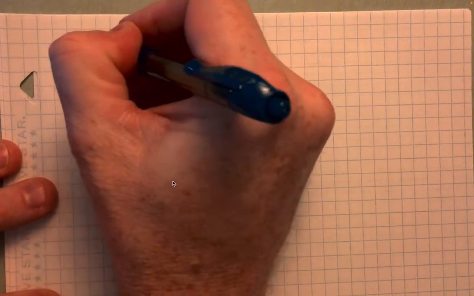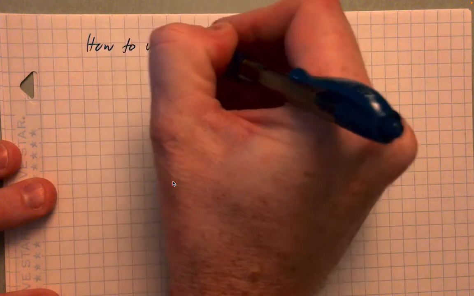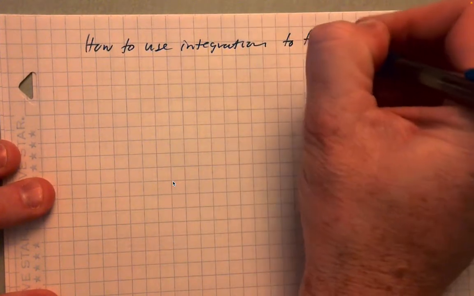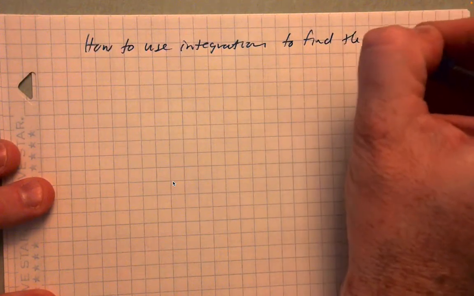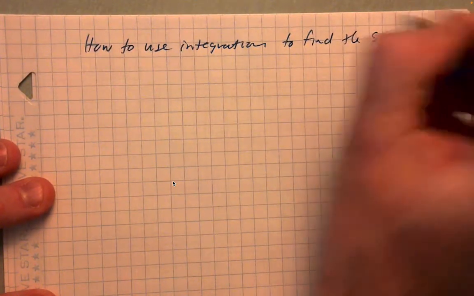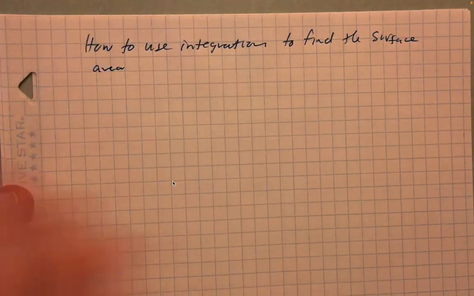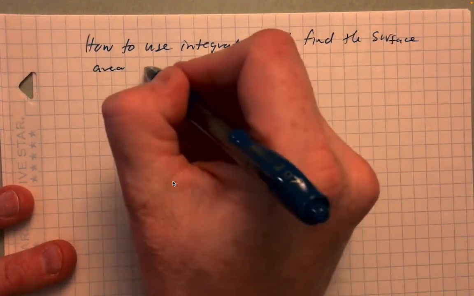And so we just finished discussing arc length, how to use integration to find the length of an arc. And now what we want to do is switch over to how to use integration to find the surface area of a surface of revolution.